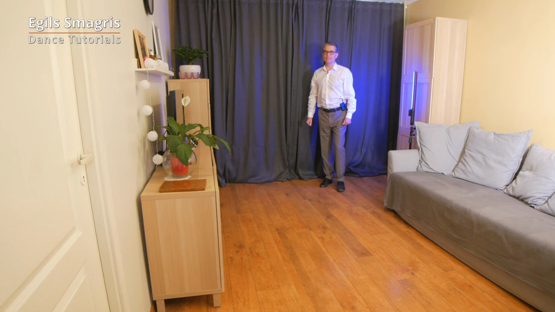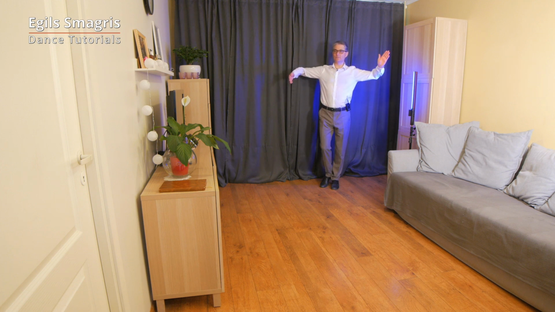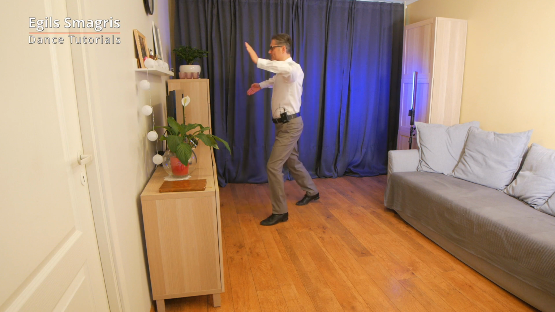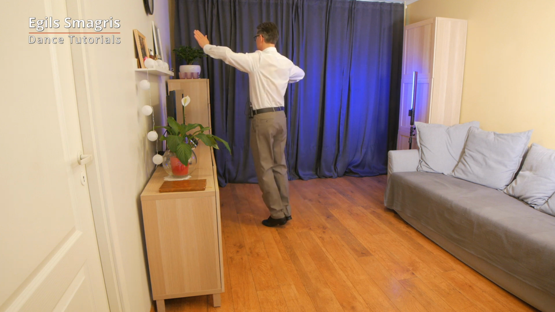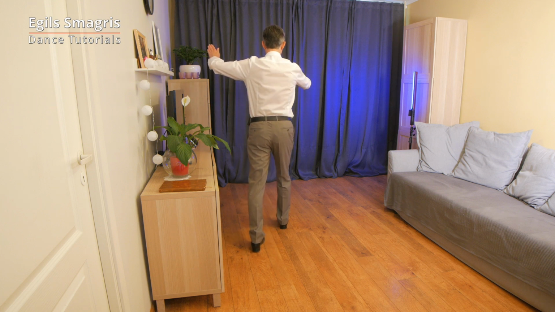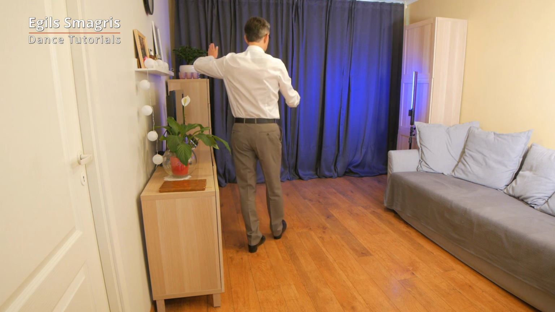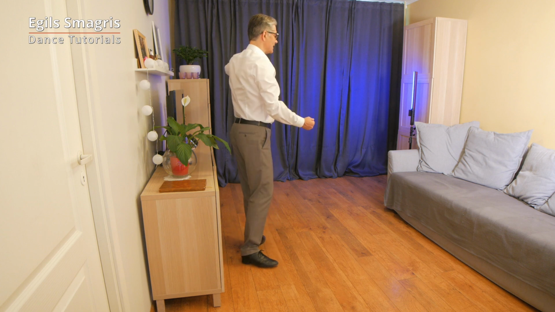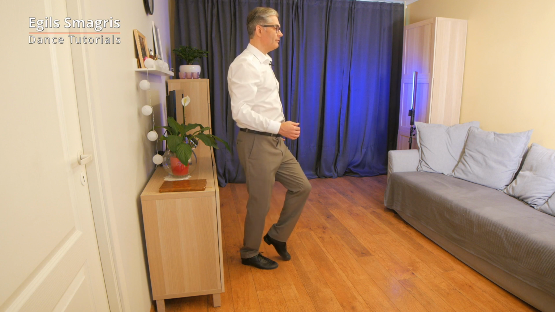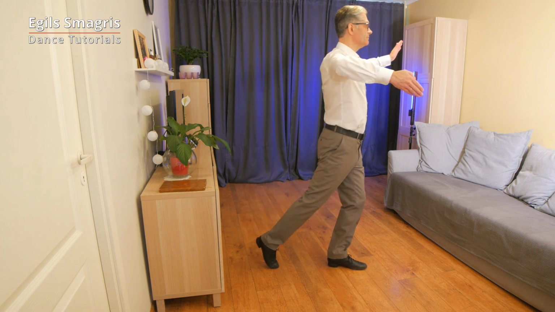Man starts with a right foot, he goes forward with left foot to side, closes right foot to left foot, goes with left foot back. Now he pulls right heel to left foot, small step to side, and then with left foot step forward from heel.